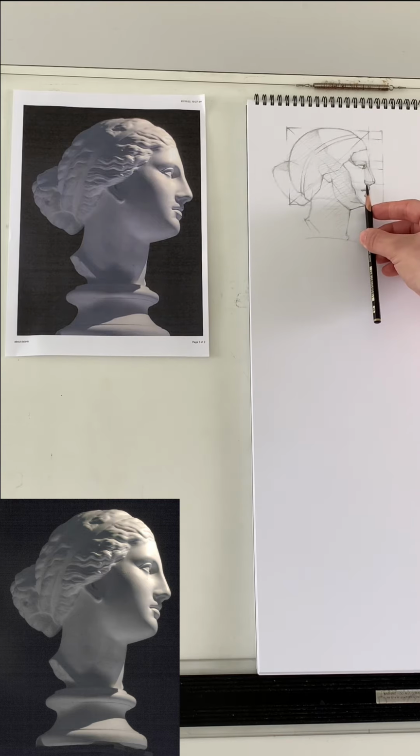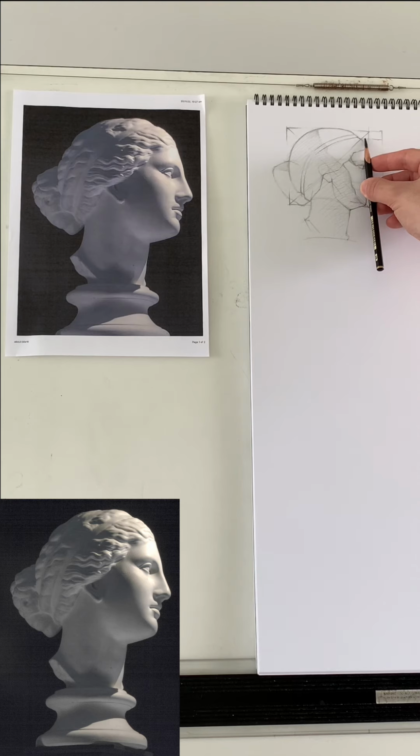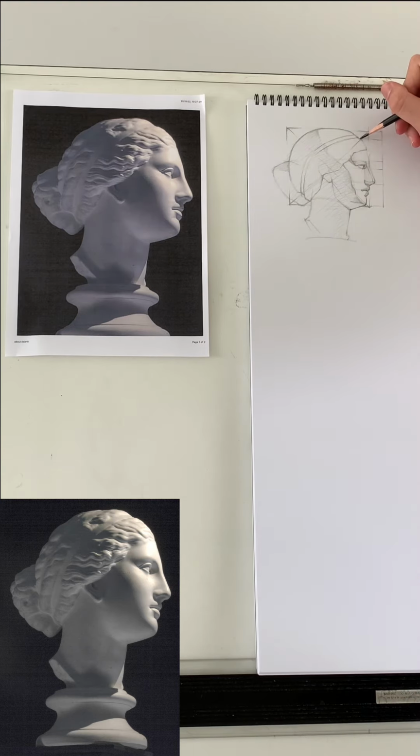You'll notice that the distance from the chin to the base of the nose is equal to the distance between the base of the nose and the eyebrow, which is equal to the distance from the eyebrow to the hairline, where the forehead ends and the top of the head begins, right on that corner there.